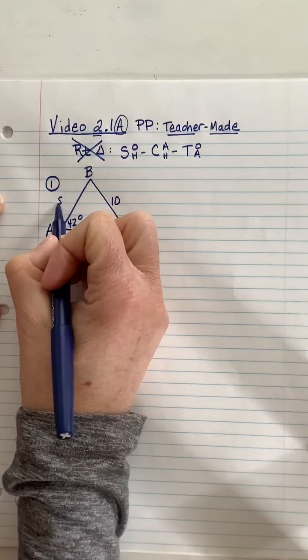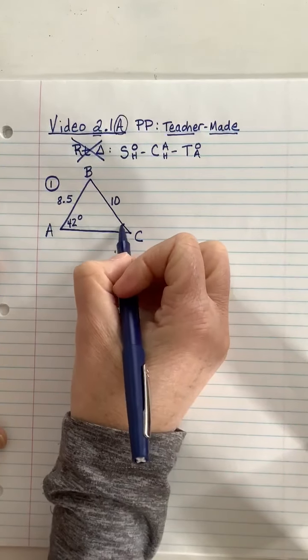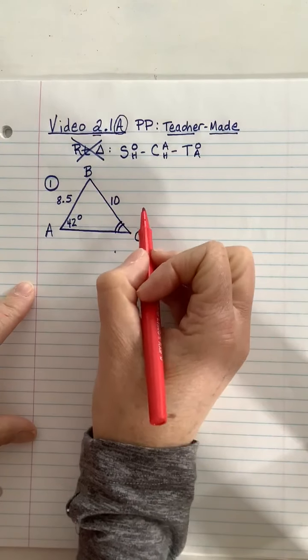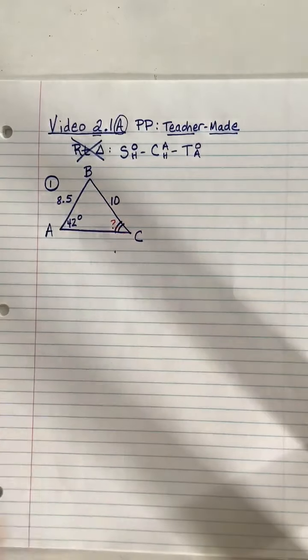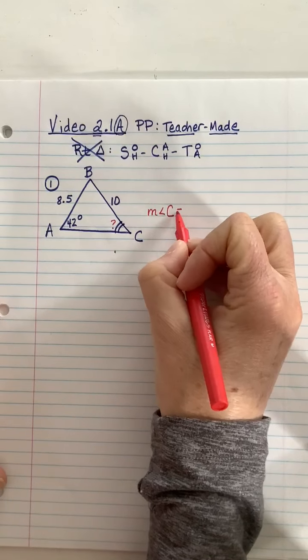This side is slightly smaller, let's say 8.5. Let's say that I would like to find this angle. Here's my question mark. I'm looking for the measure of angle C.